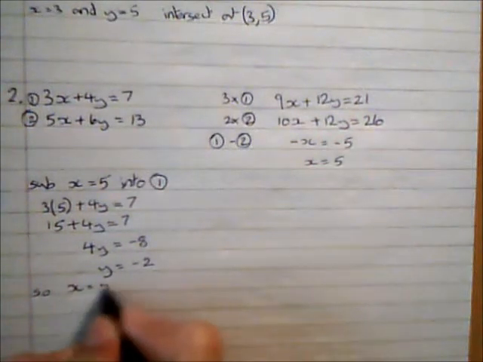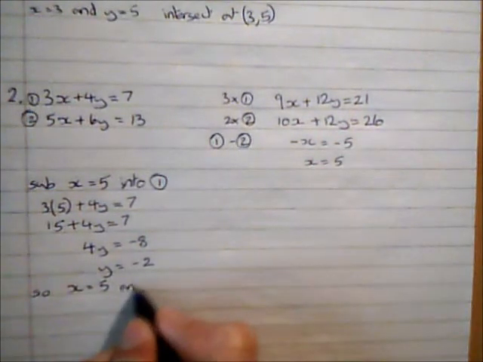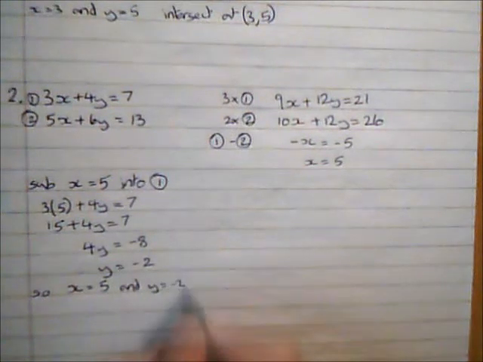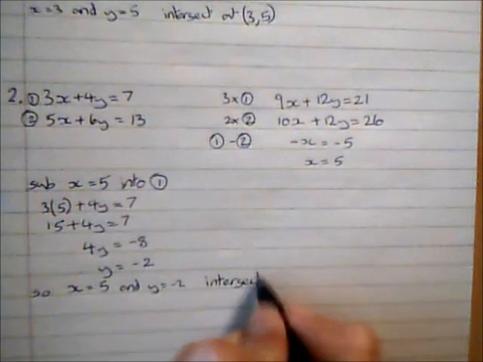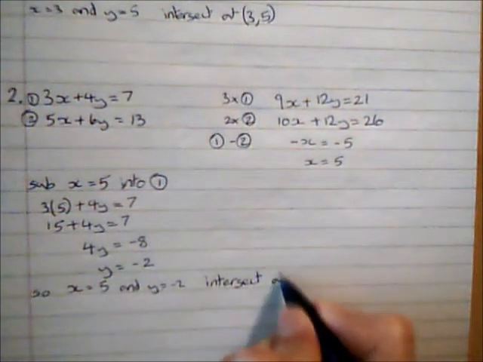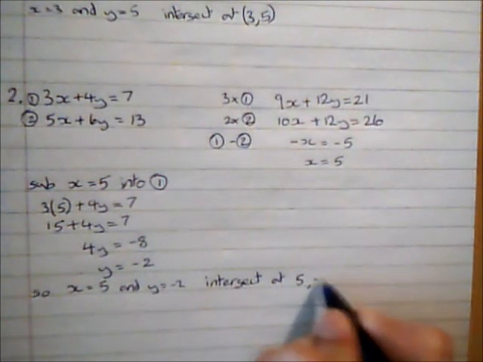So x equals 5 and y equals negative 2. And again, if I think of this graphically, then that tells me there's an intersection at 5, negative 2.